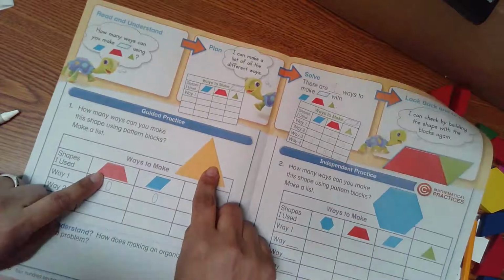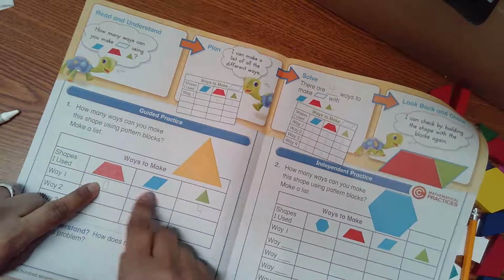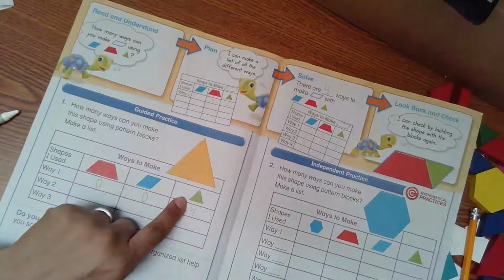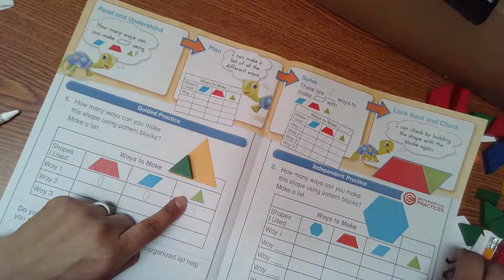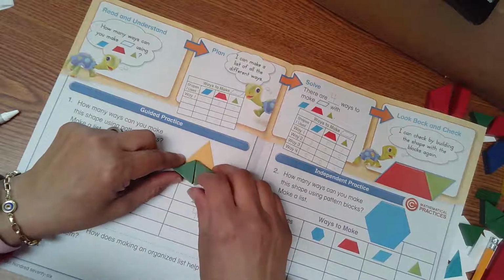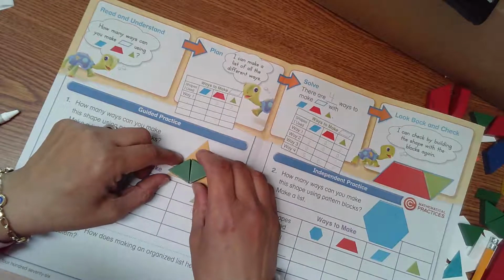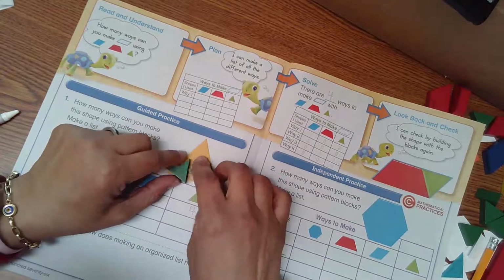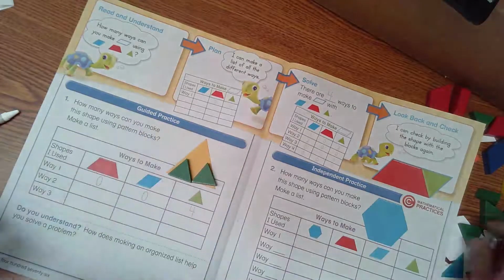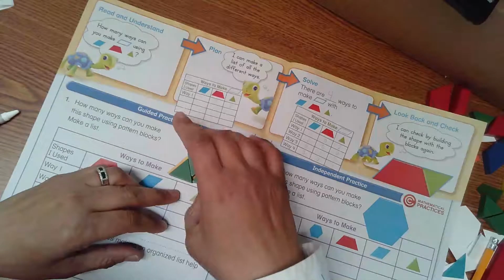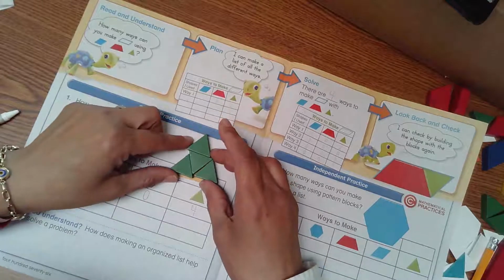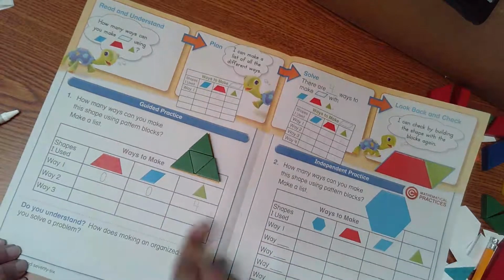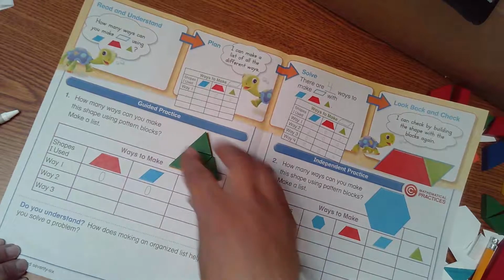All right, so let's see how many shapes. The first one is done for us, so they didn't use any trapezoid, so 0 trapezoid, 0 rhombus, and 4 small triangles. So let's see if 4 small triangles will make one of this big triangle. We need one more, and then we need one more. So that's it. They use 4 triangles to make that big yellow shape.